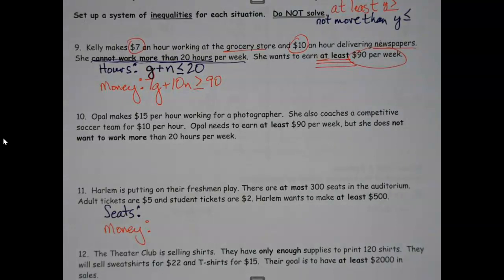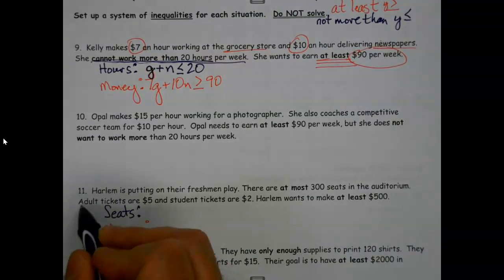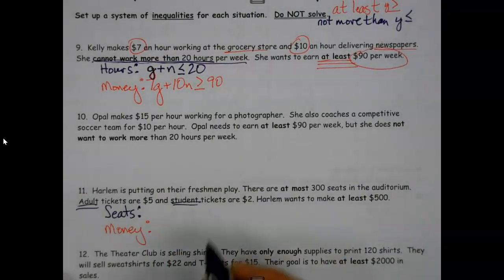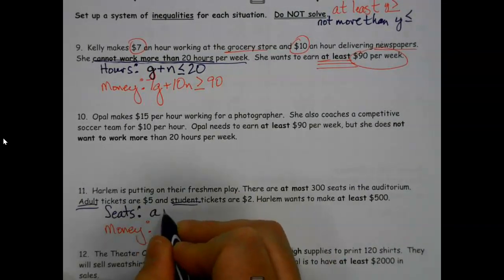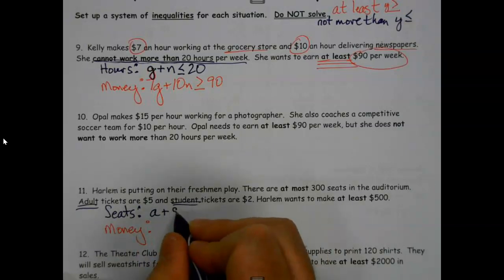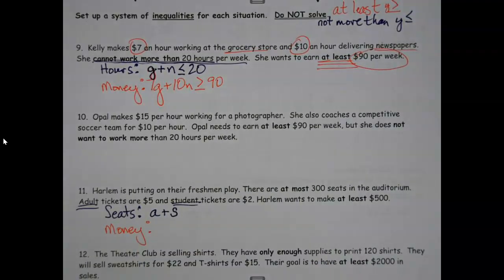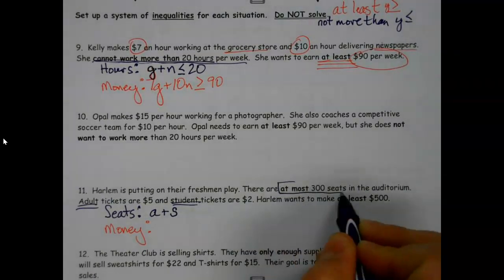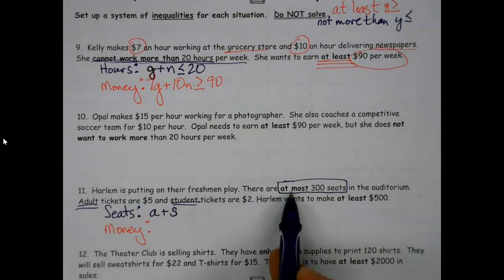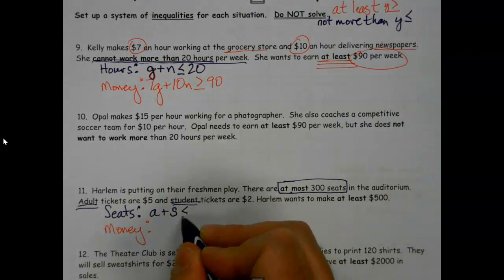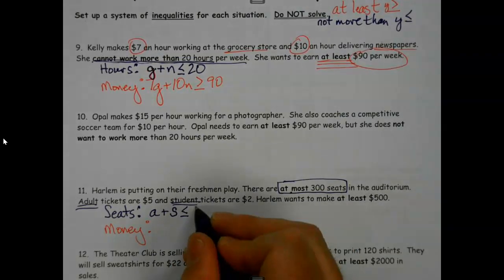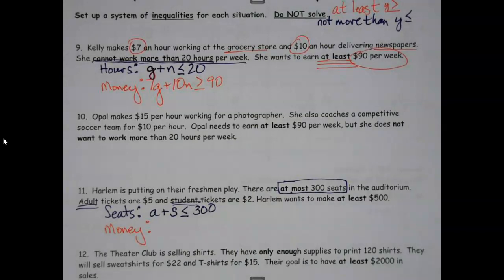So I start to look, okay, what type of seats are there? I got adult seats and student seats, not the number 5, the letter S. At most, no more than, so we got to have less than or equal to 300 seats. No more than 300 butts in seats.